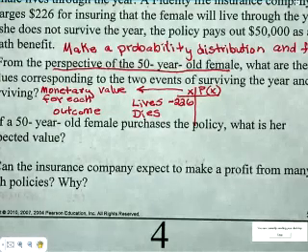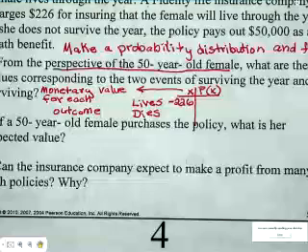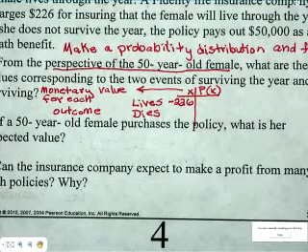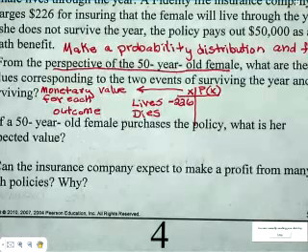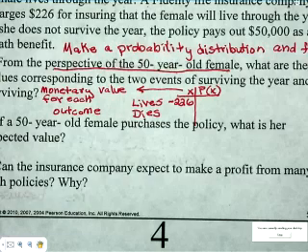Now, while we're working on our X's, what's the monetary value of her dying? $50,000. She still spent the $226. Man, nothing in real life is simple. We left simple behind in algebra.